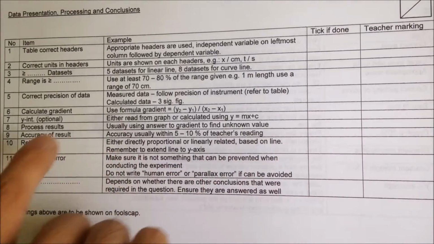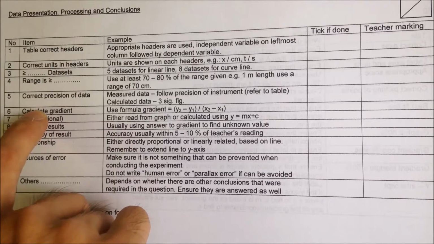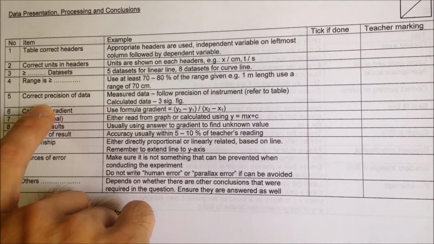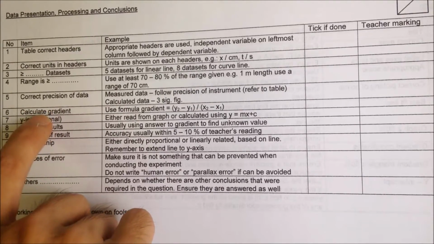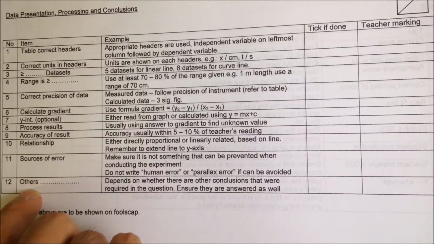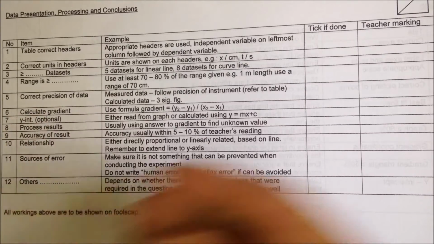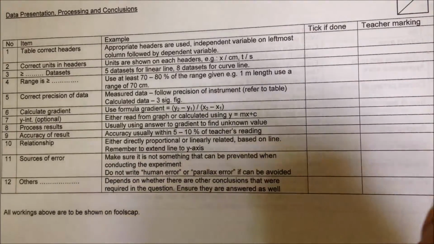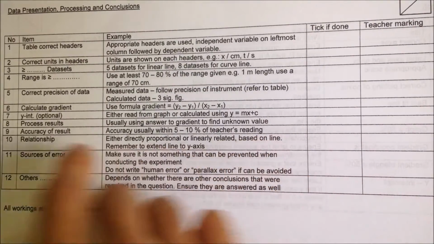So if you look at items 1 to 5, items 1 to 5 actually are for the recording of data in a table, as mentioned in the previous part, the introduction. Alright, then 6 to 9 is actually for the calculation of the data, and then finally 10 to 12 is for conclusion. Calculation and conclusion is the next part of the video, which will not be presented in this particular video. Alright, so let's look at 1 to 5.